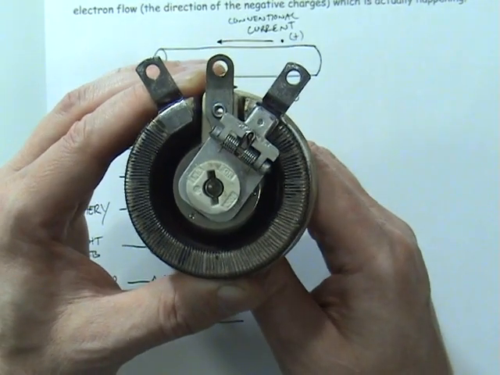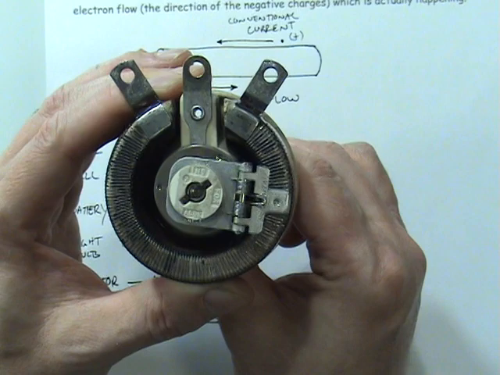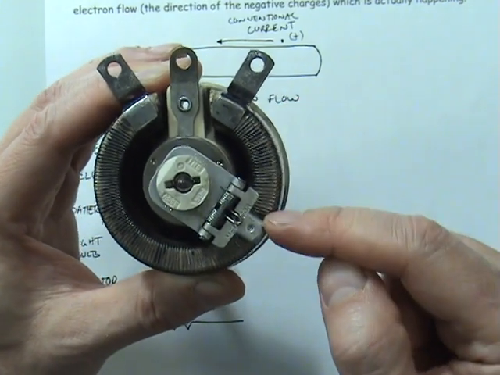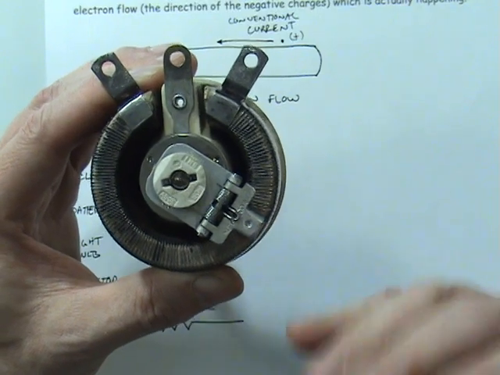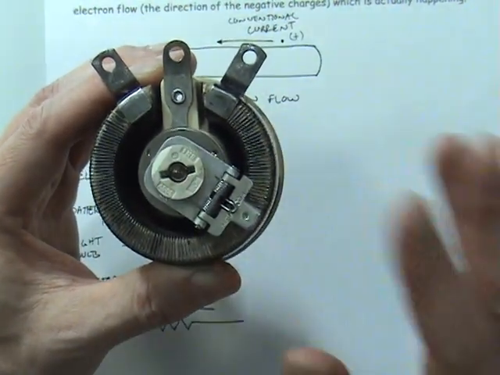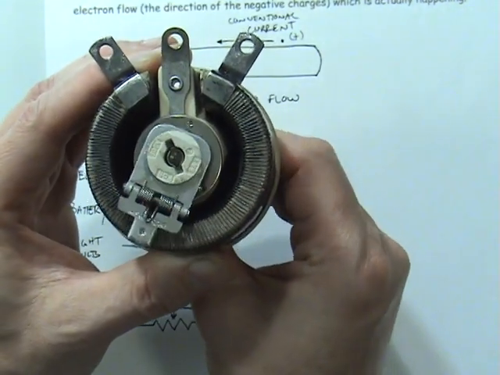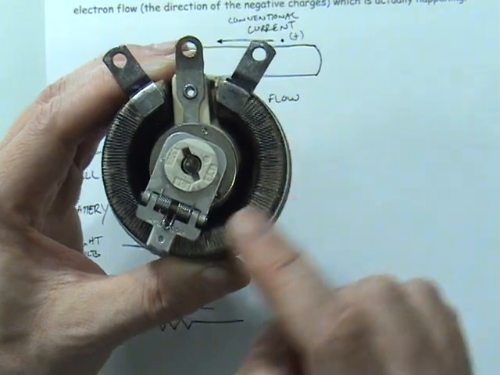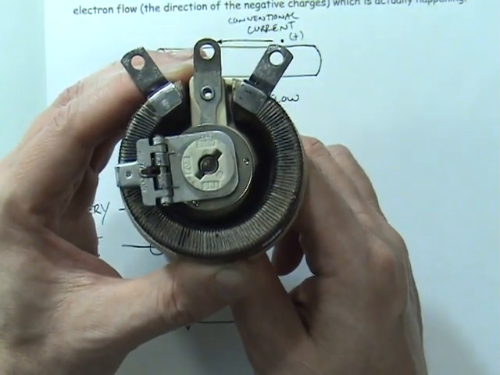Now, if I want to make the light bulb much dimmer, I would turn it like this. Now I've added about 15 to 20 loops of wire, and those 15 to 20 loops of wire have more resistance. And so now I've put more resistance into the system as a whole, and as a result, less current is going to flow. And the more wire that I add in, so now I have all of this wire added in, the more resistance that I get, the less current goes there, and therefore the less light that gets there.